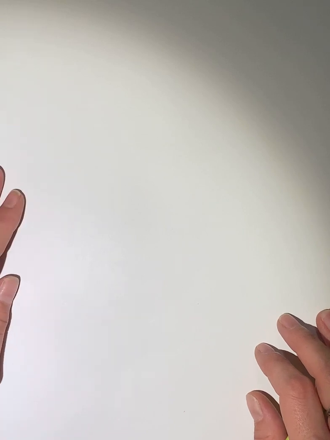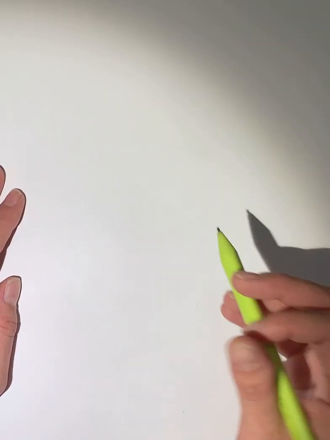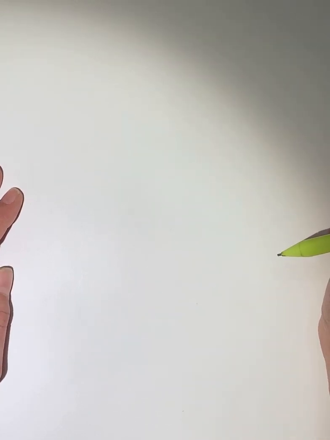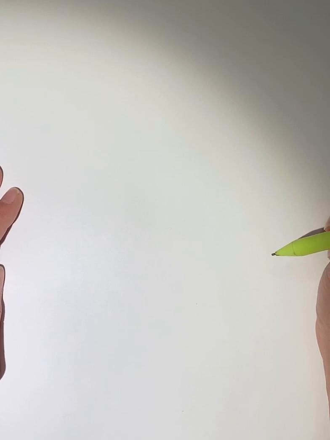All right, today I'm going to teach you some strategies for drawing bubble letters and block letters. So this method will make it a lot easier for you to create the letters that you want. So first, you want to start by just writing your letters normally, and they can be uppercase or lowercase letters.